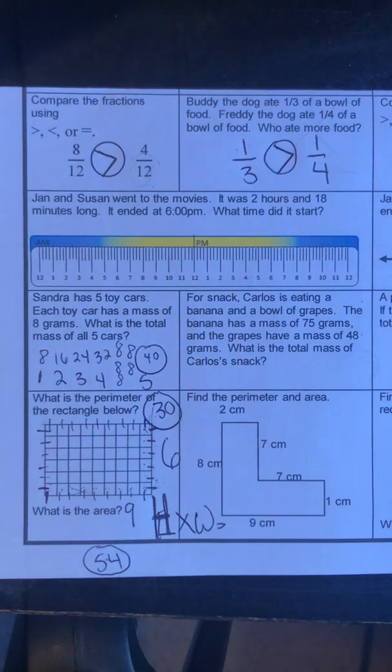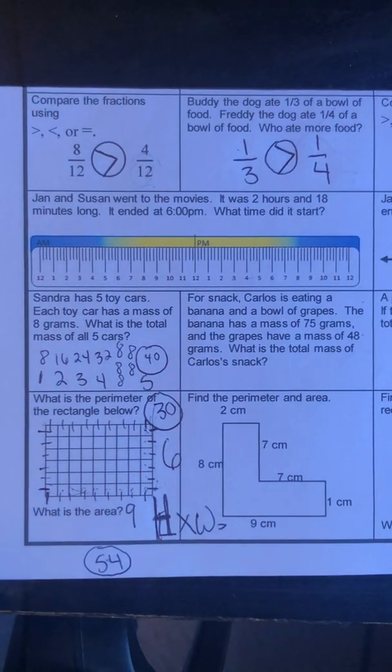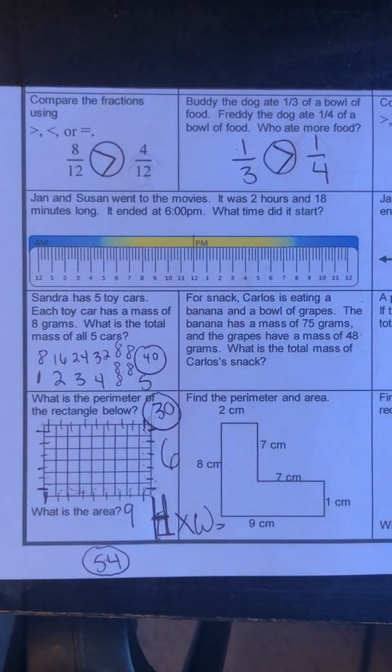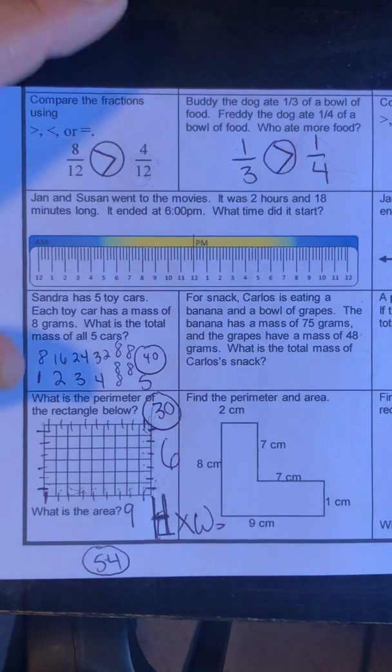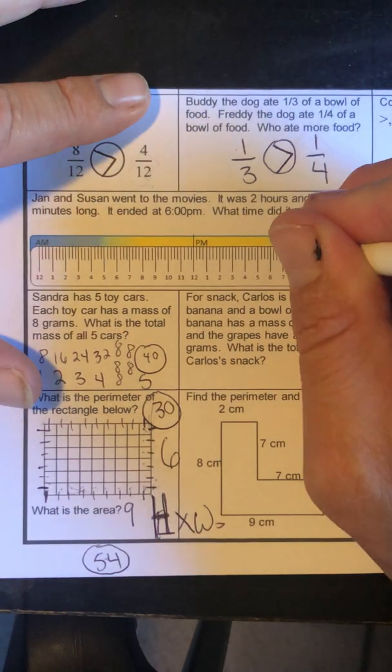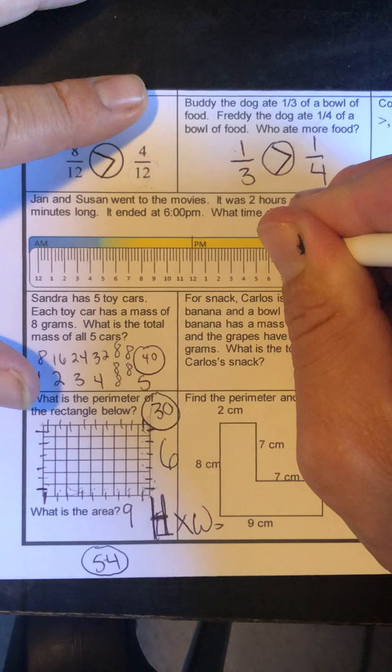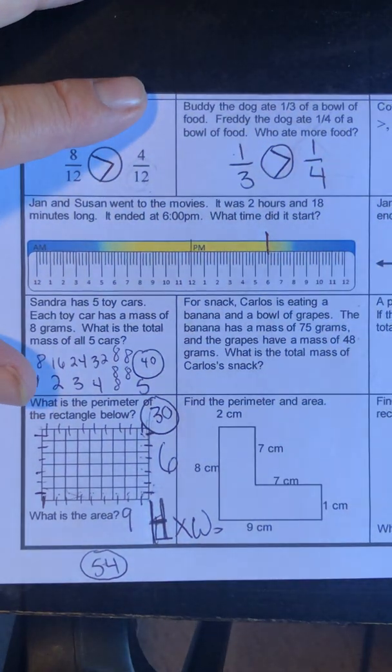Okay, Jan and Susan went to the movies. It was 2 hours and 18 minutes long. It ended at 6 p.m. What time did it start? Okay, so we are going to start here at 6 p.m.